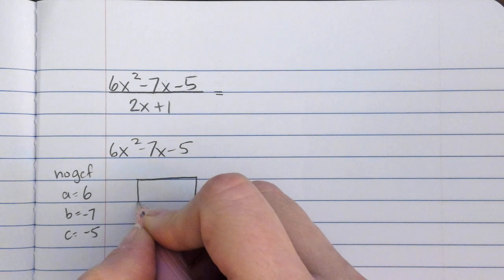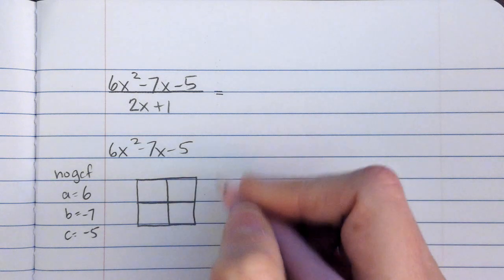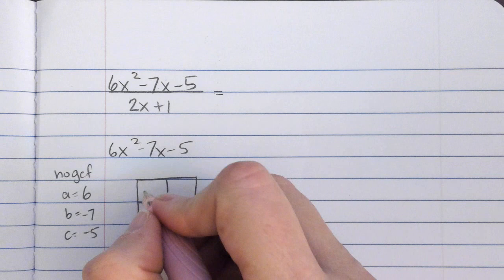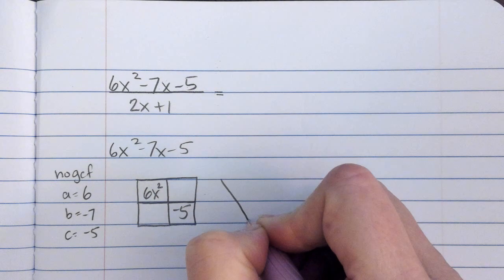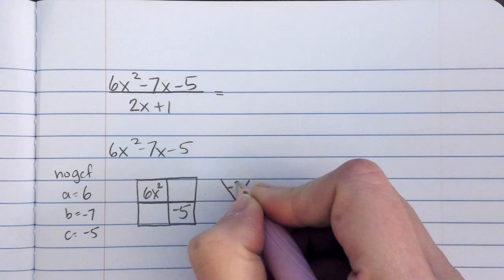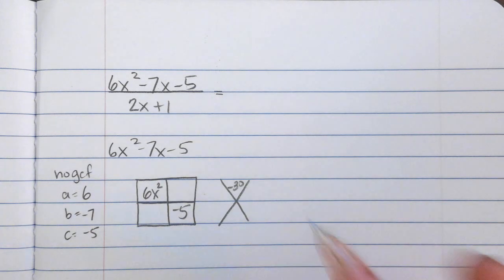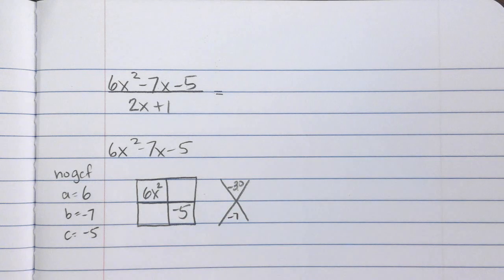Now, I've seen a couple of people while I've been watching you practice this week waiting to fill the box in until you've done the X. Don't do that, because y'all tend to get confused about what goes where. Make sure you fill in the box first before you deal with the X, because invariably you're going to think you have to put a negative 30 somewhere, and you don't. Okay? So, I need things that multiply to give me negative 30, but add up to negative 7.